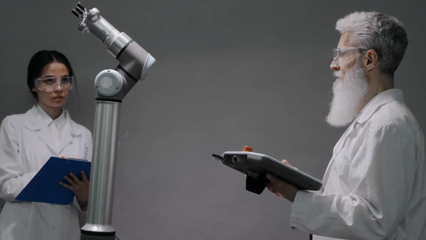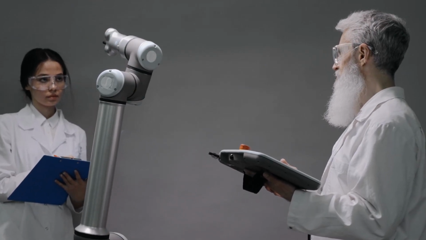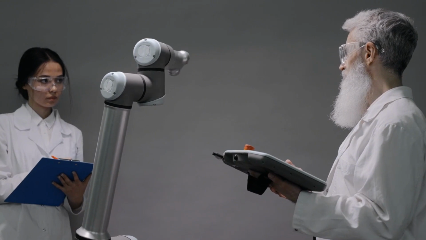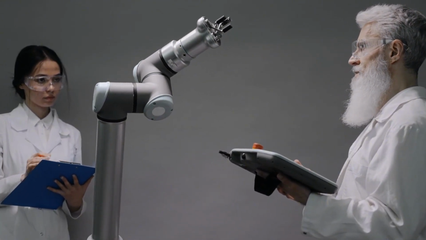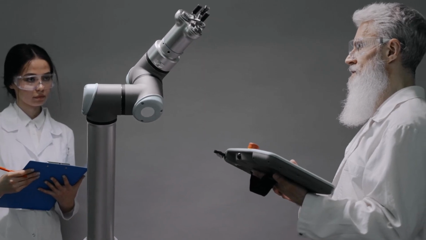Number four, depth perception. Depth perception is crucial for robots to understand the 3D structure of their surroundings. Depth information can be obtained using techniques like stereo vision, time of flight, structured light, or depth from focus.